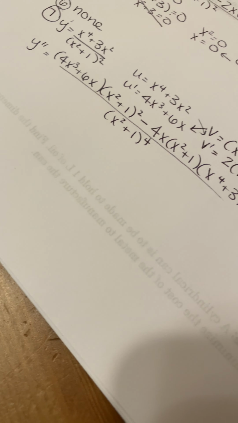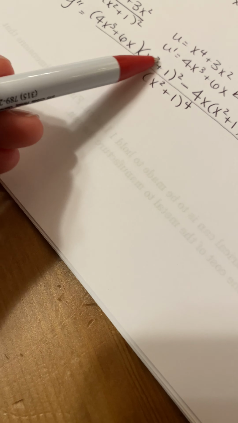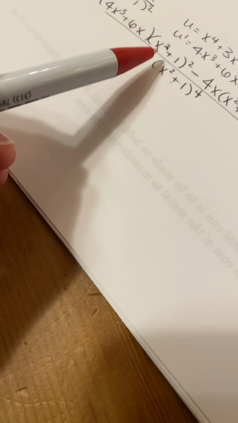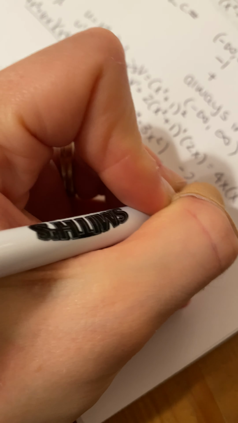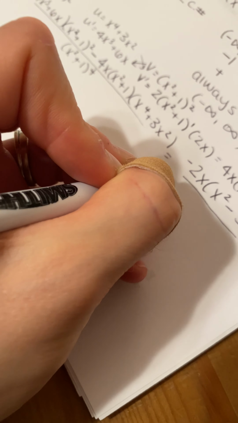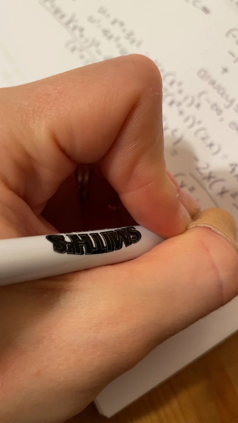All right, so a little bit of algebra here. It simplifies down. Everything has a factor of x squared plus 1, so you can cancel one of those out. And believe it or not, this thing actually simplifies all the way down. We're going to end up getting negative 2x times (x squared minus 3) all over (x squared plus 1) cubed.